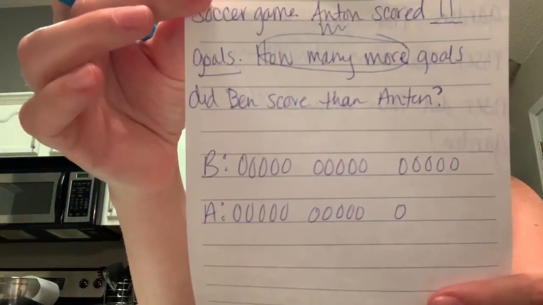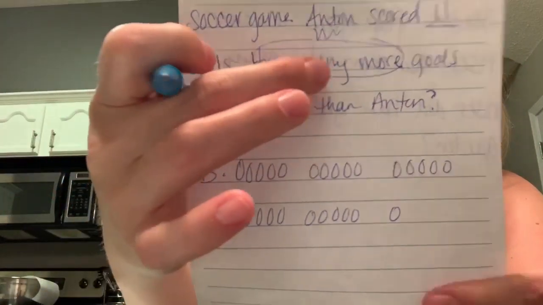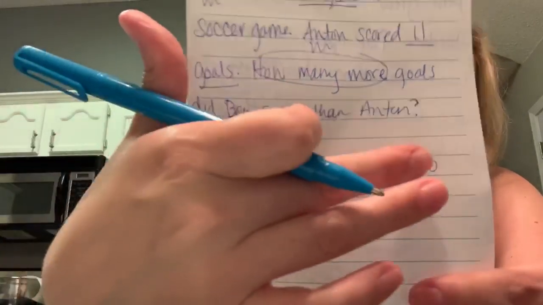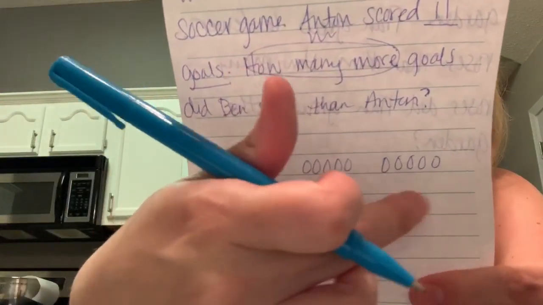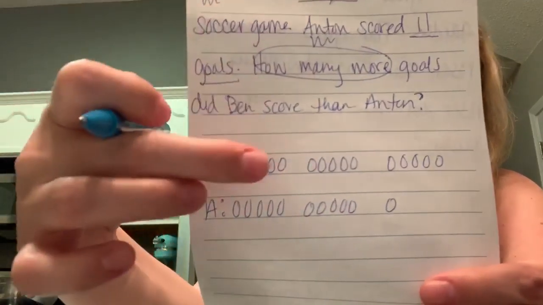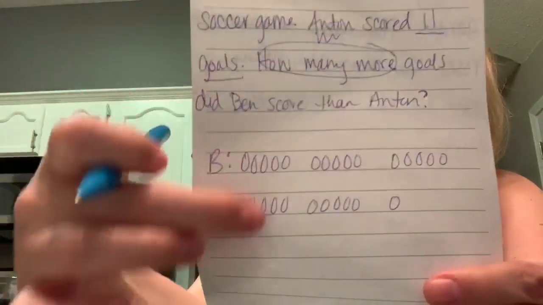I drew 11. They want to know how many more did Ben score. So Ben scored more. We want to know how many more in order to make them equal. So this one, because it says how many more, we're going to match to take away. We're taking away all that's in common because it said how many more.